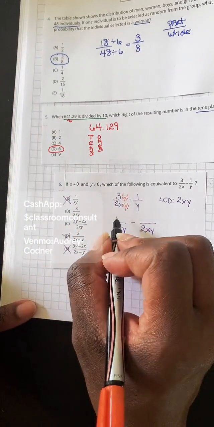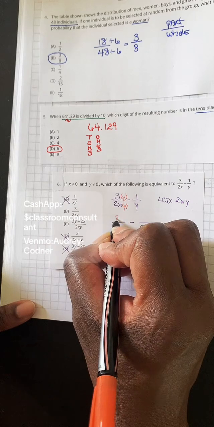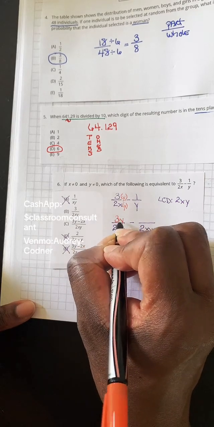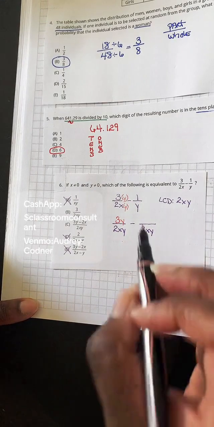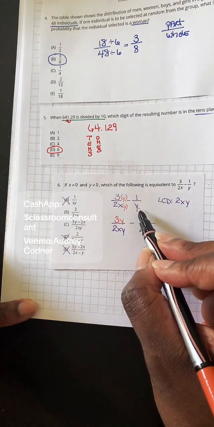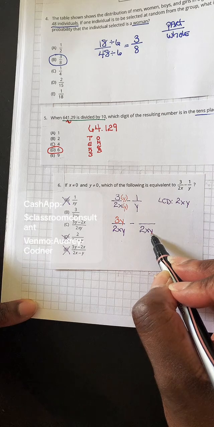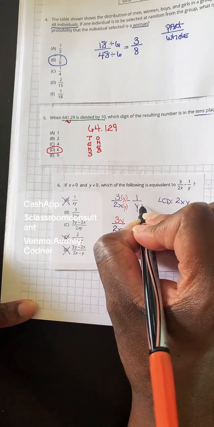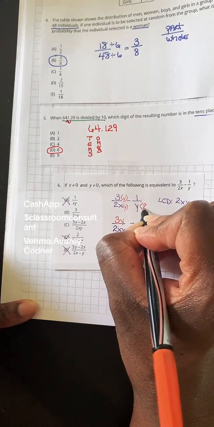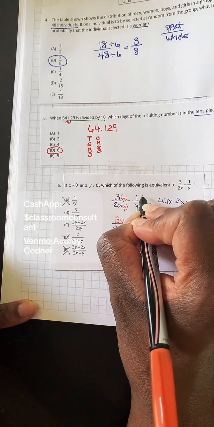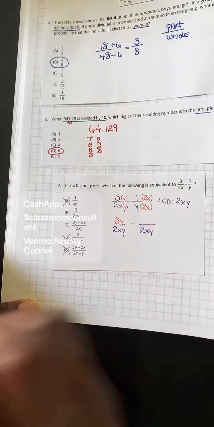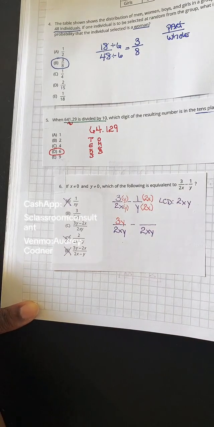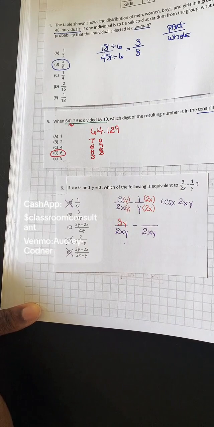So my new numerator is going to be 3y. But in order for me to have a y turn into a 2xy, I had to multiply it by 2x. And whatever I do in the denominator, I also have to do in the numerator. You see it now? Okay.